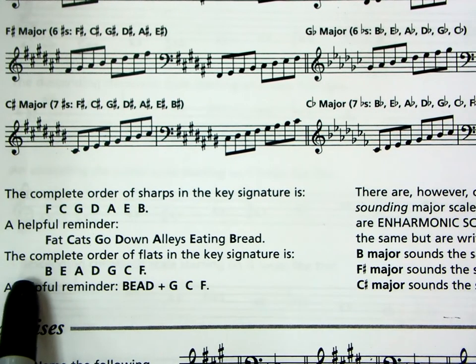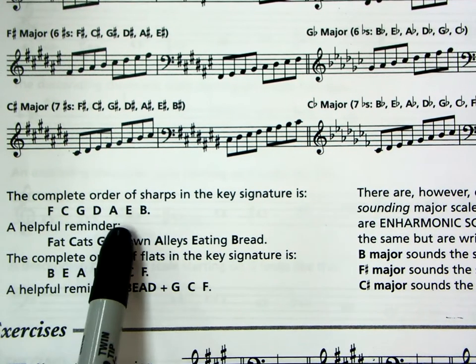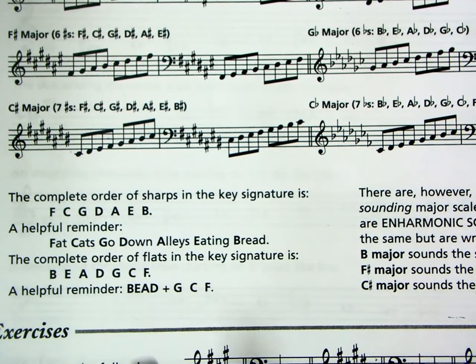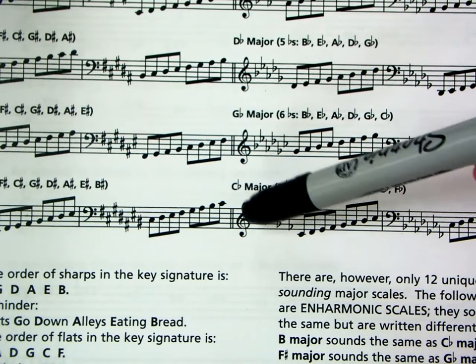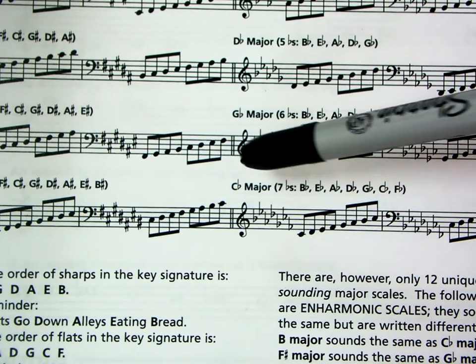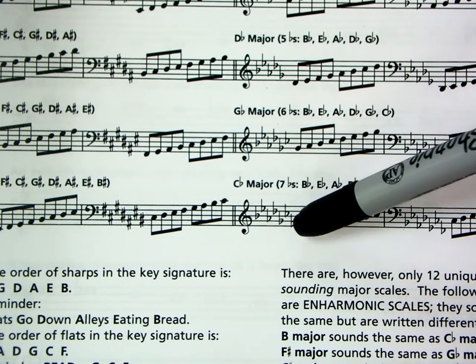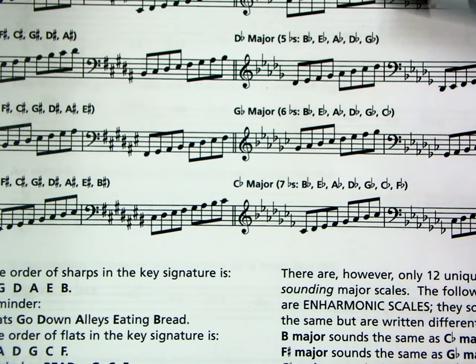And then the opposite is true for flat scales. So if you can memorize the sharps, just do the flats backward. B, E, A, D, G, C, F, which is the same thing here, just opposite, right? And that's the order of flats, which you see over here. So the scale with 7 flats, C flat major, is B, E, A, D, G, C, F, all of those being flats. And you just take away one if you reduce the number of flats.